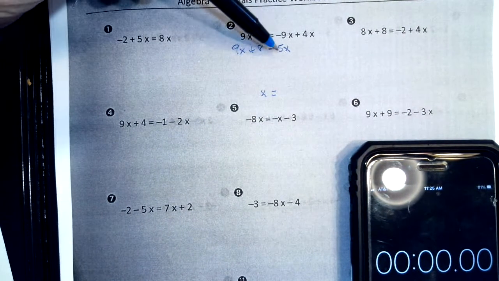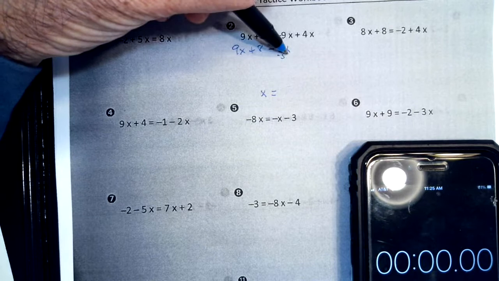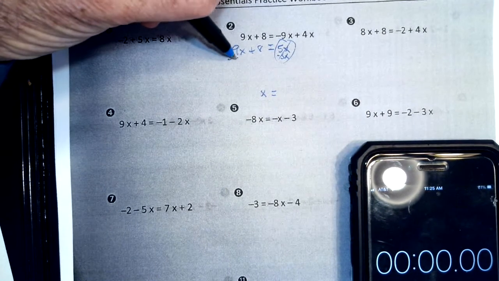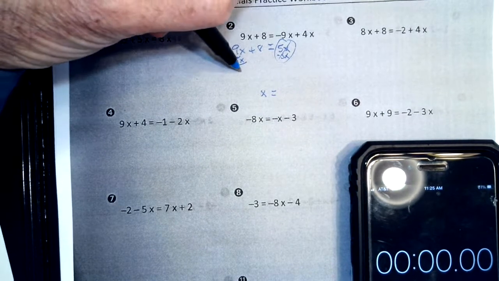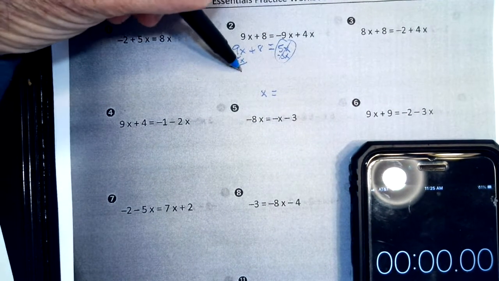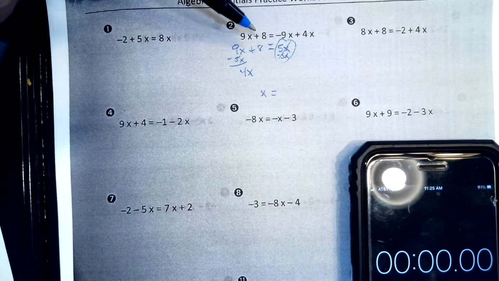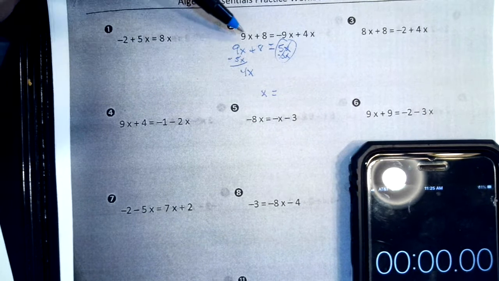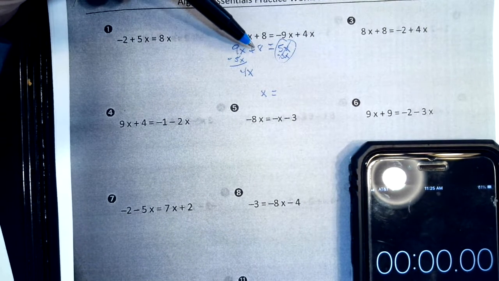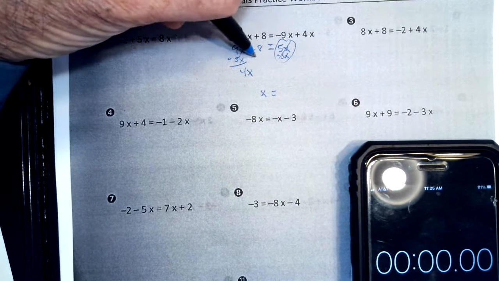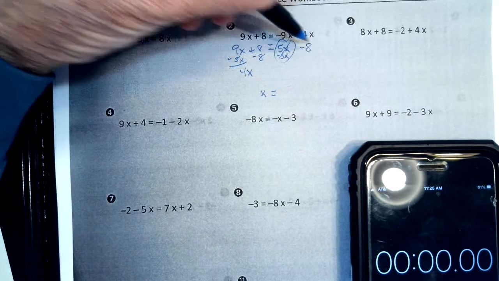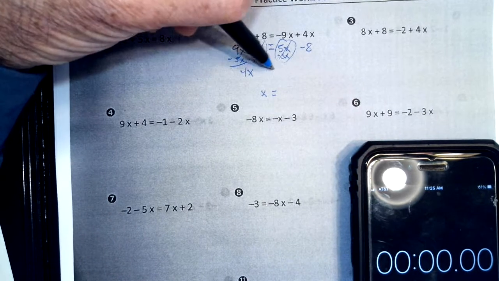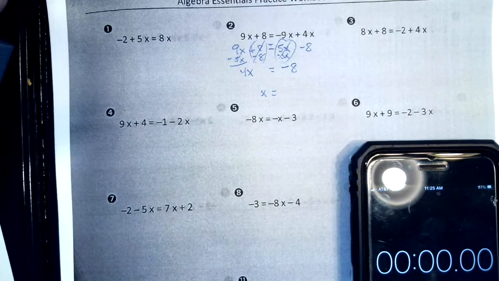So to remove that 5x, I'm going to add 5x to it. If I do that, that will become 0. And if I do it on the right, I have to do it on the left. So this becomes 9x plus 5x, which is 14x. And I have a number on the left side. Remember my goal is to have just one x on the left. I have a number on the left, that's an 8. So I'm going to get rid of it by subtracting 8. But if I subtract 8 from that side, I've got to subtract 8 from this side. So I end up with 14x on the left and equals negative 8 on the right.